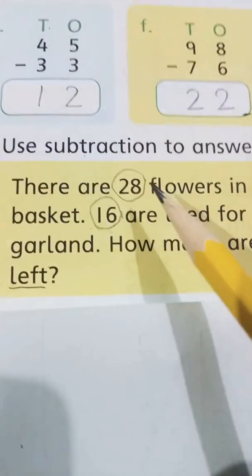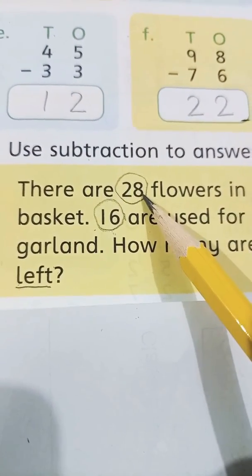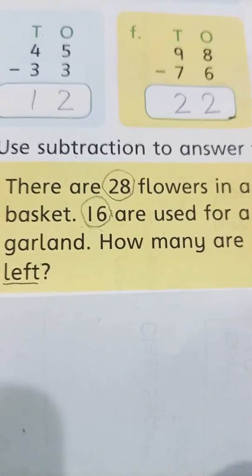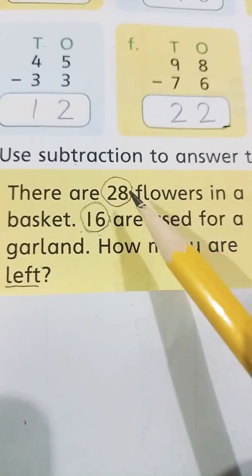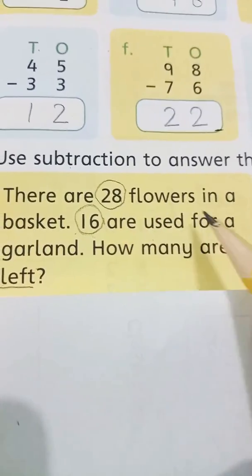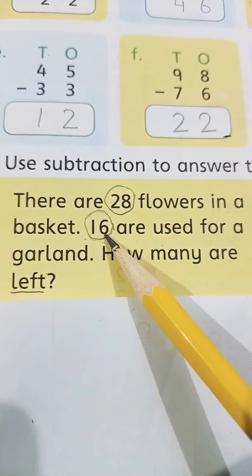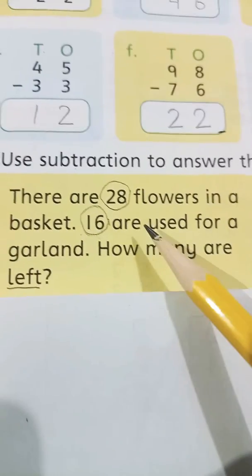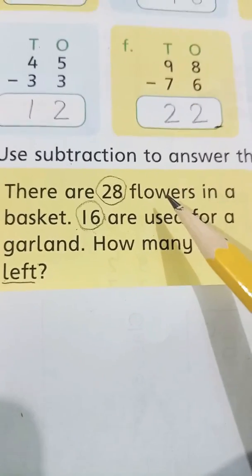First of all, I will write this number above and 16 below from that. Okay, because in the total we have the 28 flowers and we have used the 16, and we want to know how many are left with the flowers. Okay, here I will write the number 28 first and then the number 16.